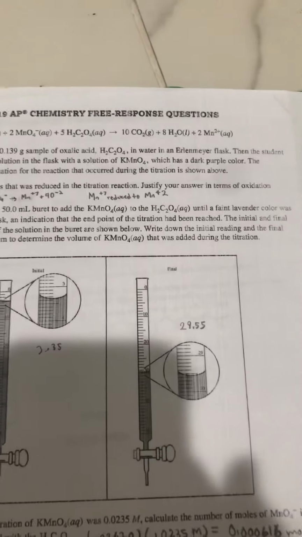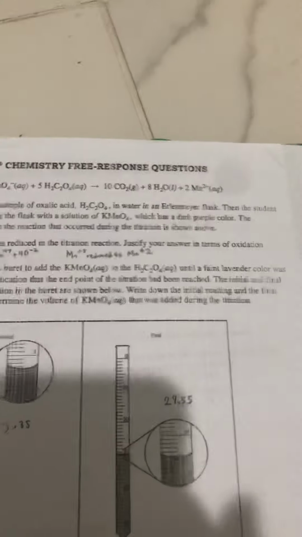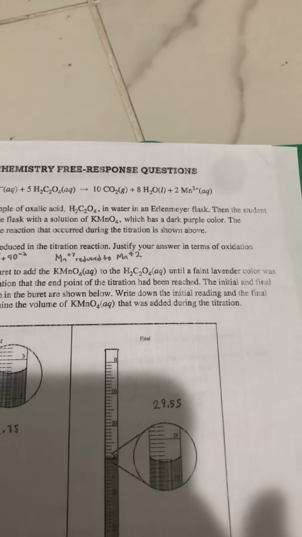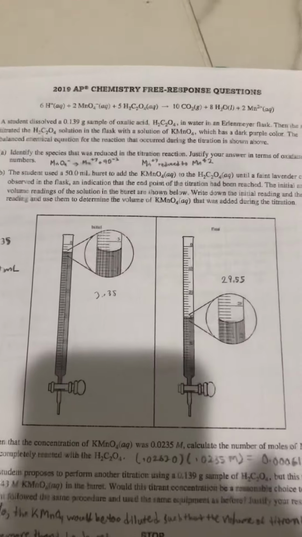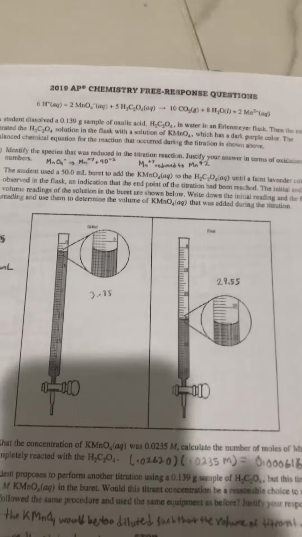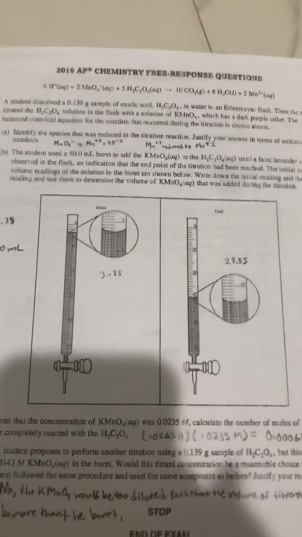Now on the product side, we see that Mn now has a +2. 2 obviously being less than 7 means that Mn must have been the one that is reduced.